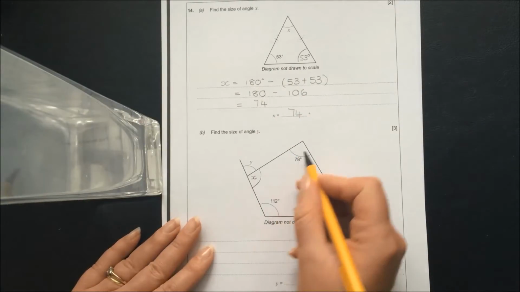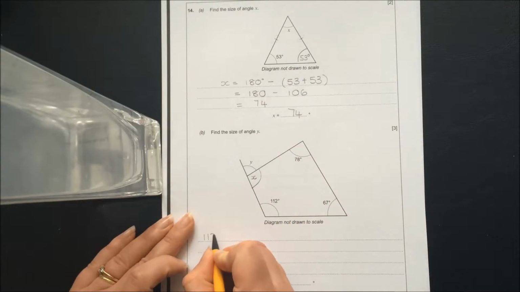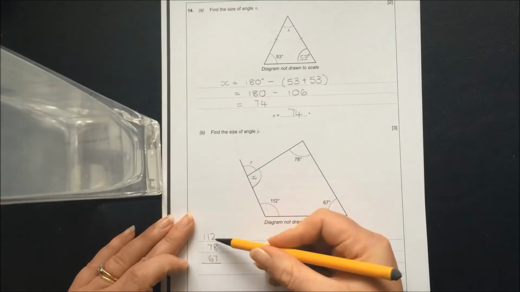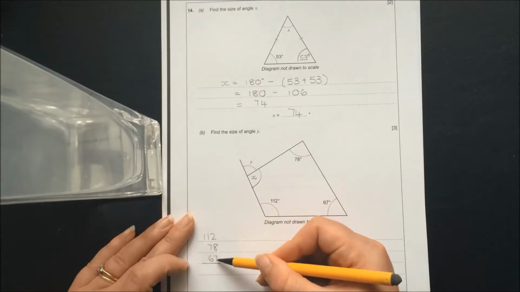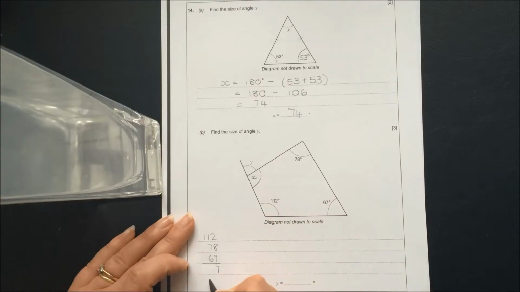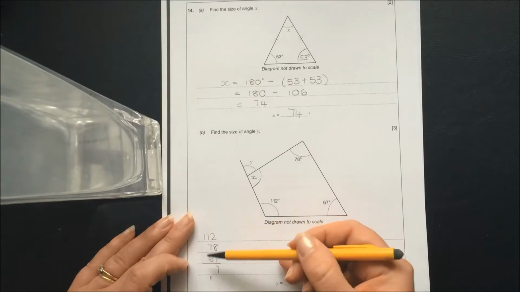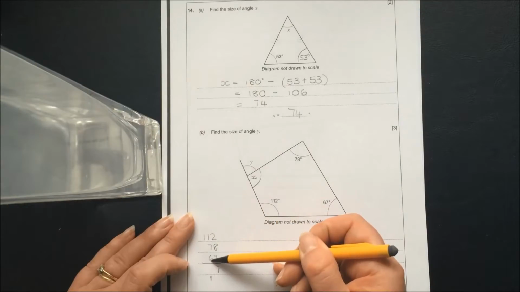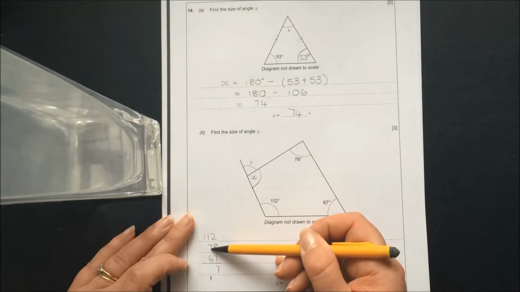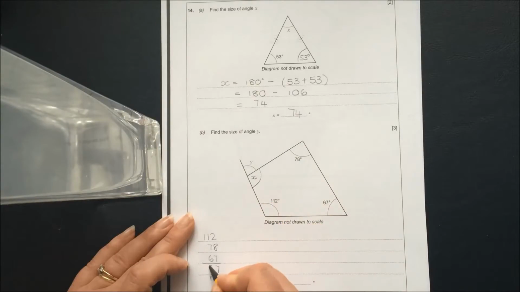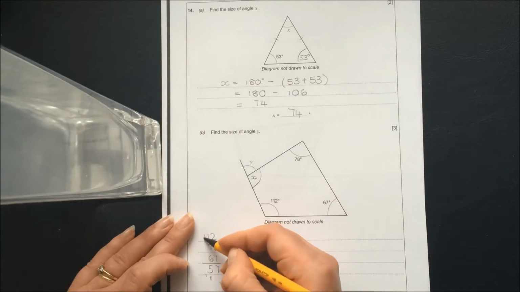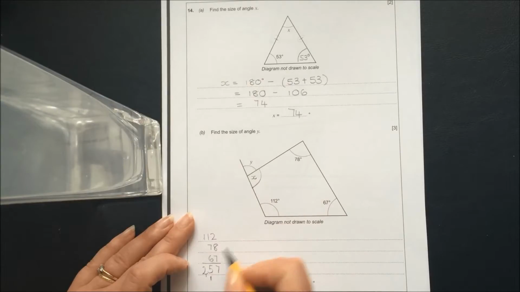So if I add up what I know already, I've got 112, I've got 78, and I've got 67. If I add those up, then I can see 2 and 8 make 10, add 7 makes 17. I've got 1 and 6 is 7, another 7 is 14, and 1 is 15. And then I've got 200s there. So those existing angles total 257.